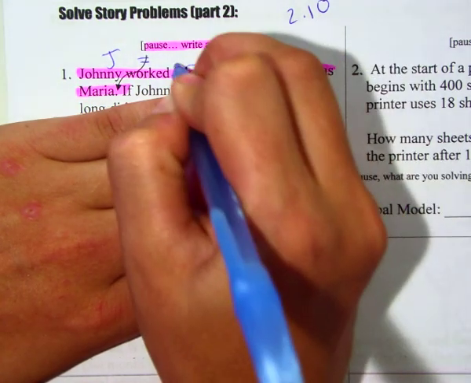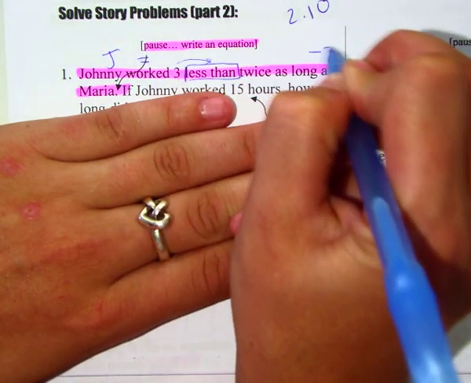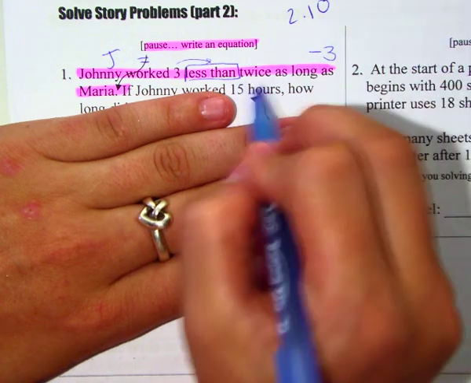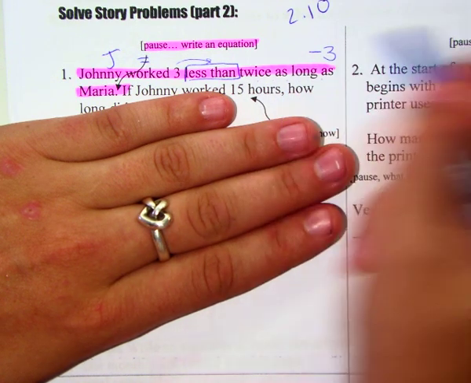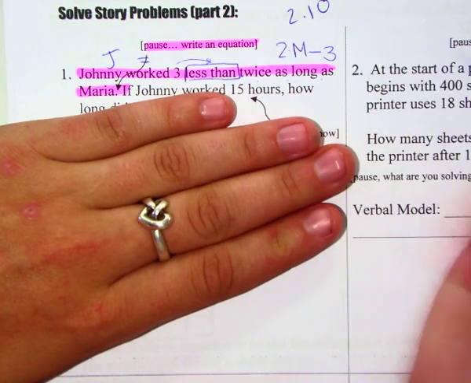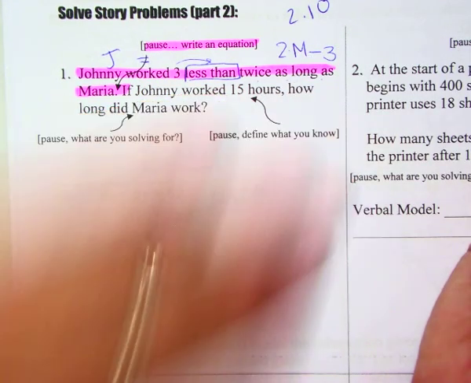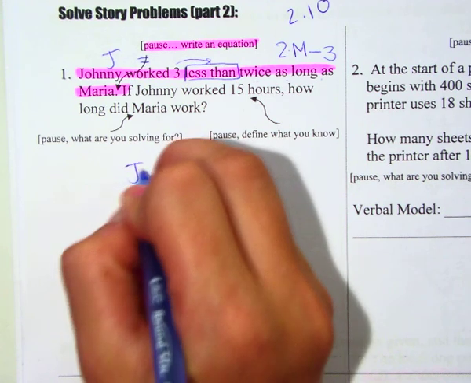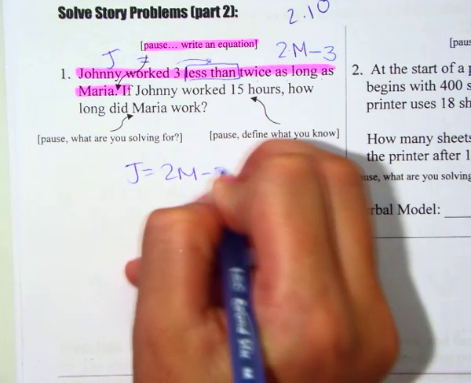Less than tells me to put 3 at the end, so minus 3. Twice as long as Maria. Twice means 2 times. It's going to be Maria. So there's my equation: J equals 2m minus 3.